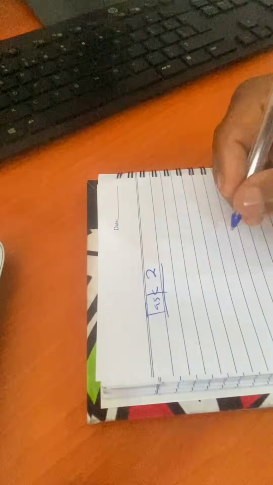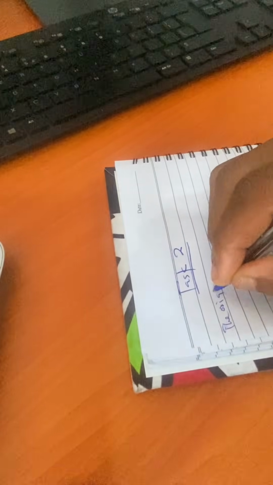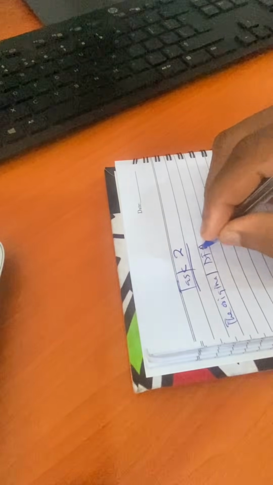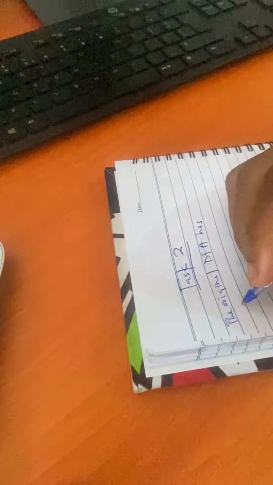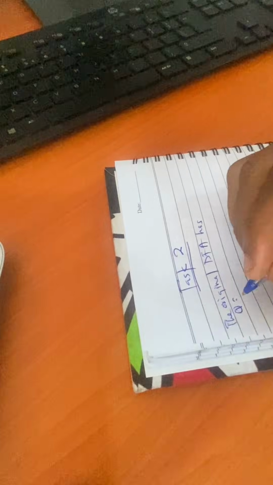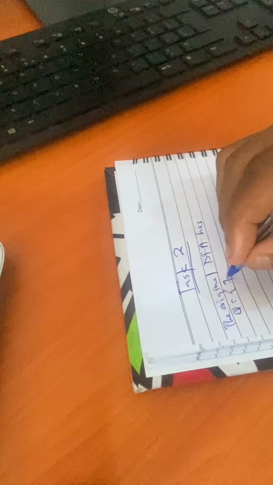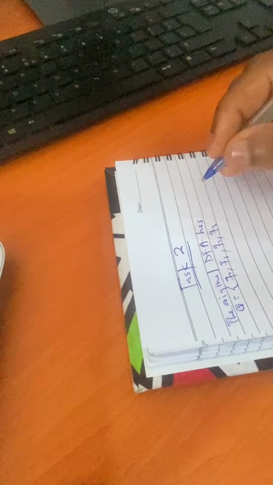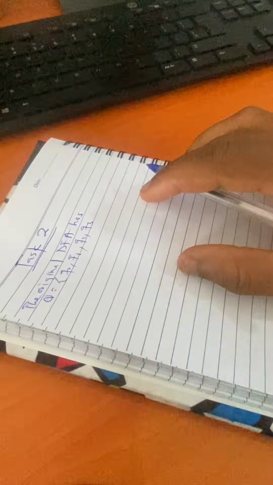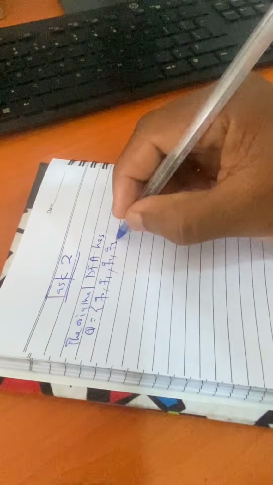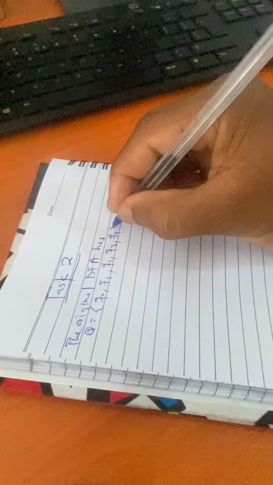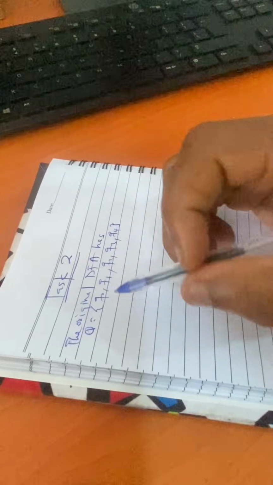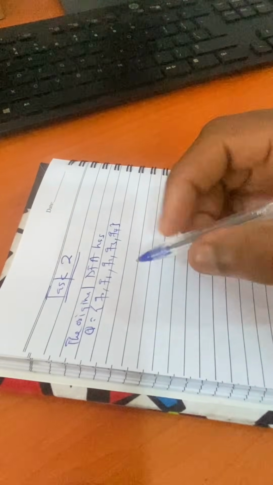All right, so for the transition table, we know from the diagram that the original DFA has the states Q = {Q0, Q1, Q2, Q3, Q4}.